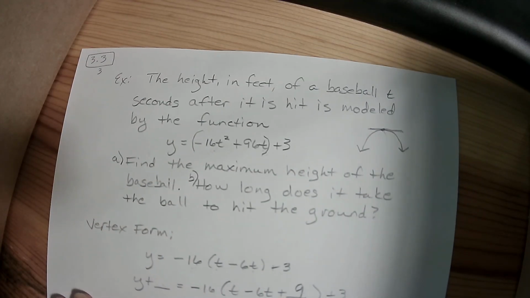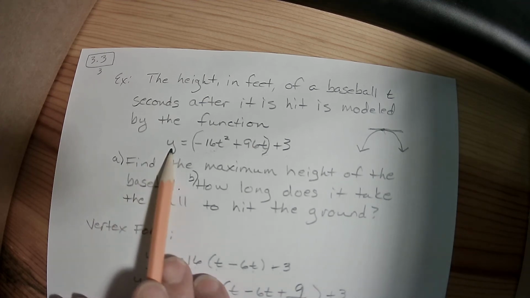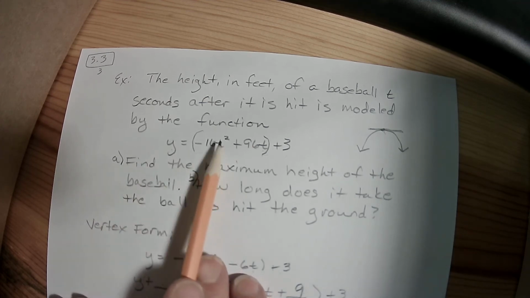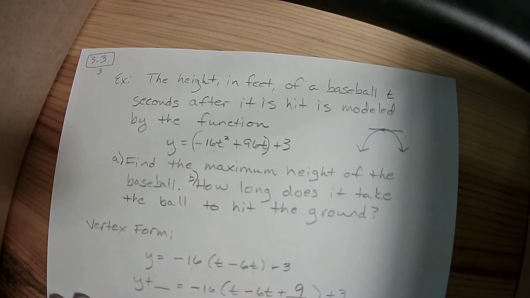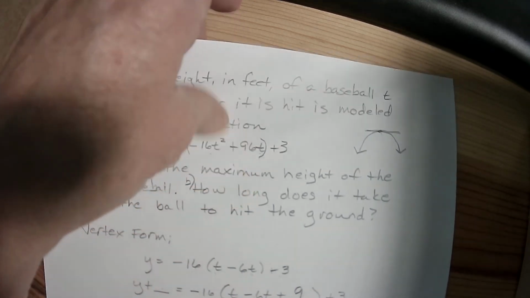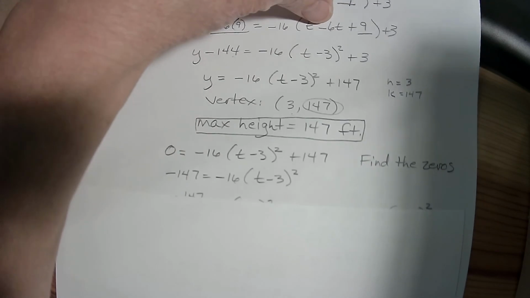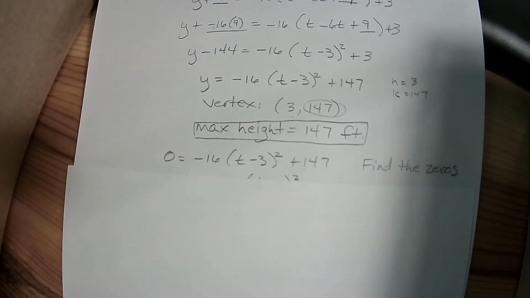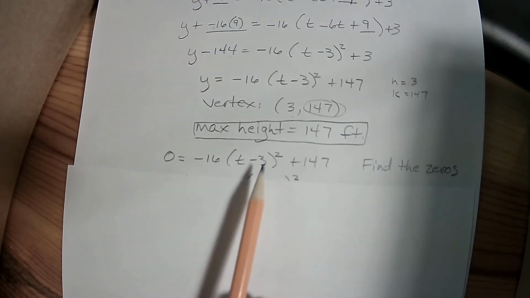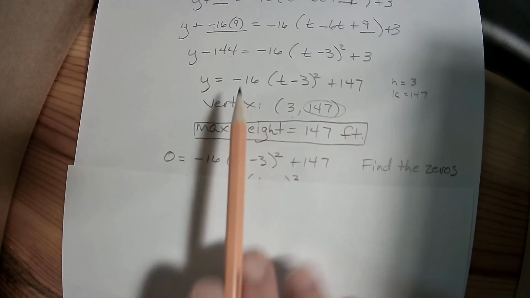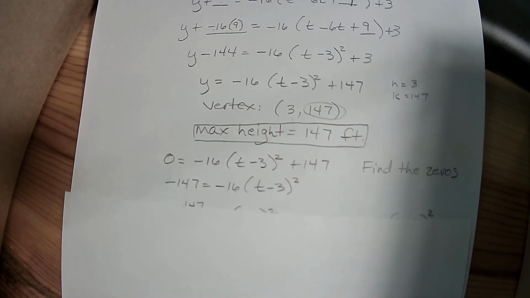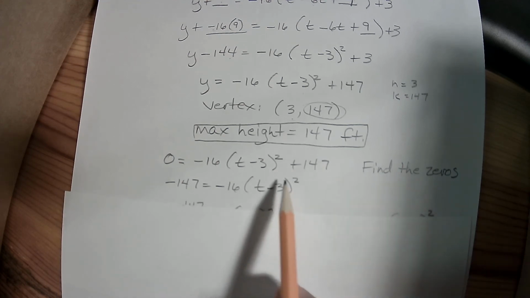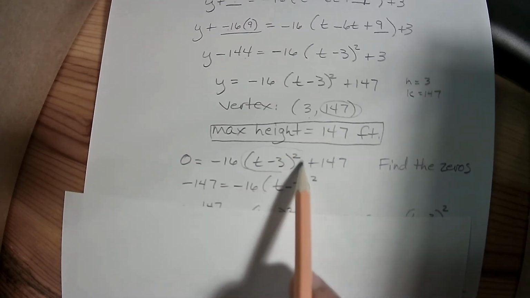Remember that part B was how long does it take for the ball to hit the ground. In other words, solve for t when y is 0. I want to find out the solution. Okay, so I'm going to go back to my vertex form, which I found right there. And I want to isolate this part.